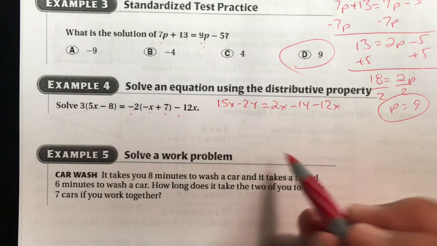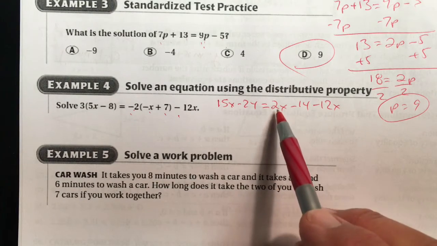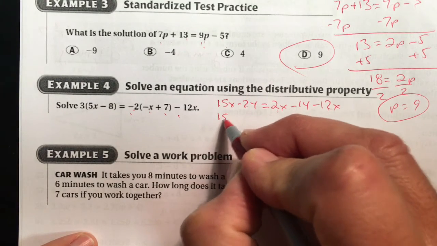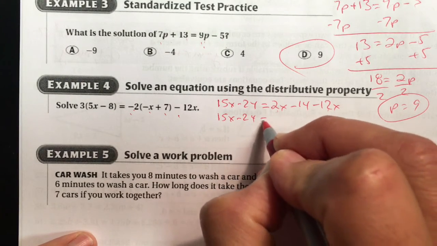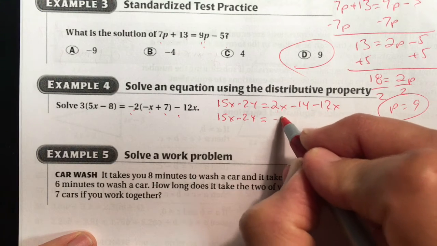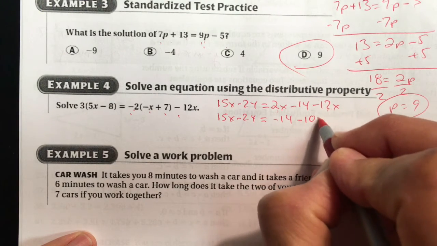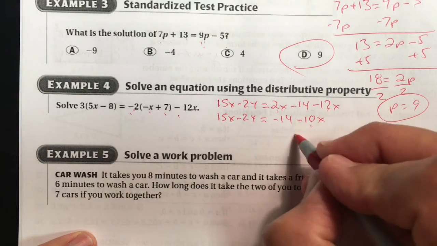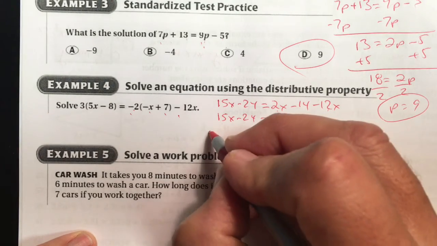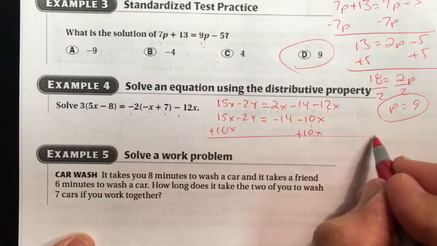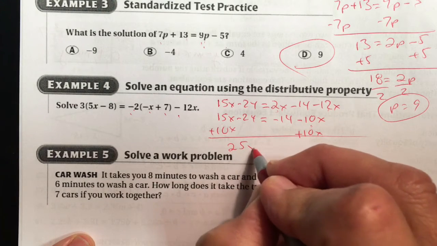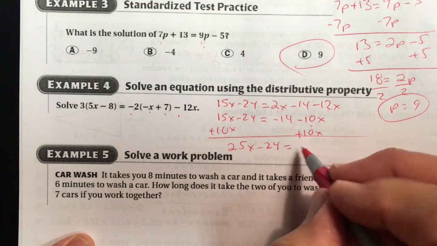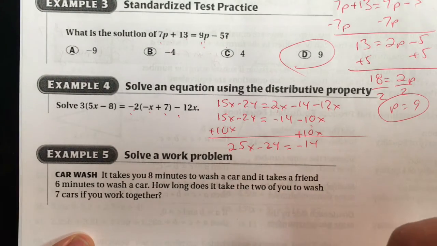Now I combine like terms. I see this will become a -10x over here, so I'll just do that first step here, just simplifying. This is one level of simplification, so I'll have -14 minus 10x. I'll add 10x to both sides. Addition property of equality. This gives me 25x minus 24 equals -14.